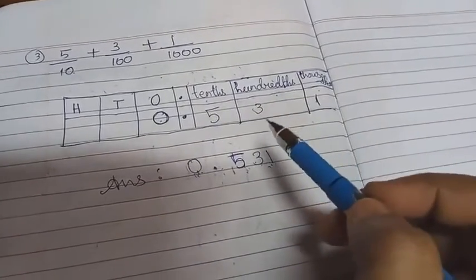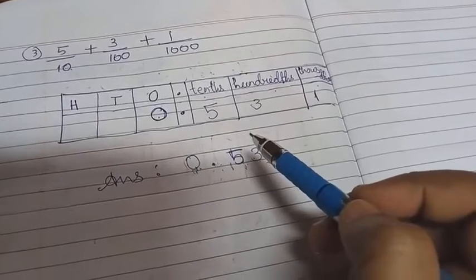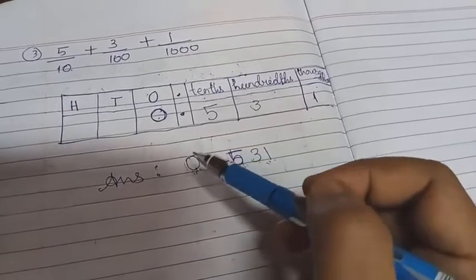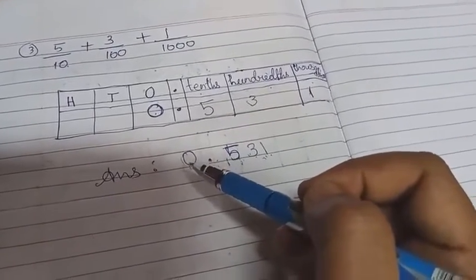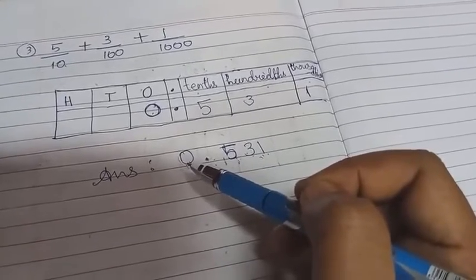Got it, students? These 3 sums I have done in section C. Now we will see section D.